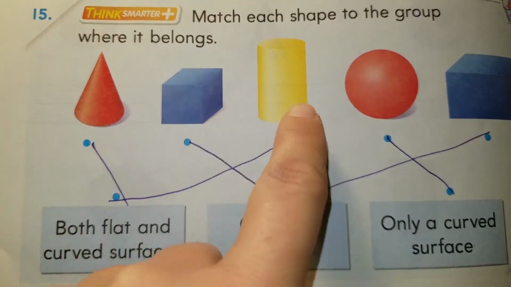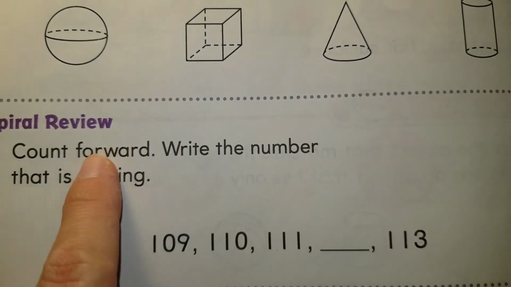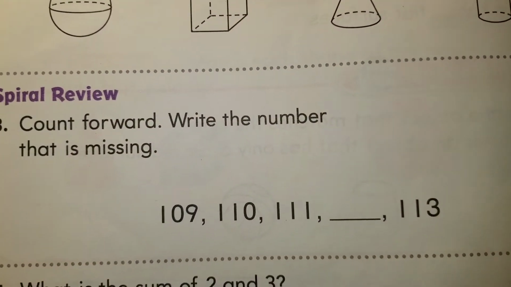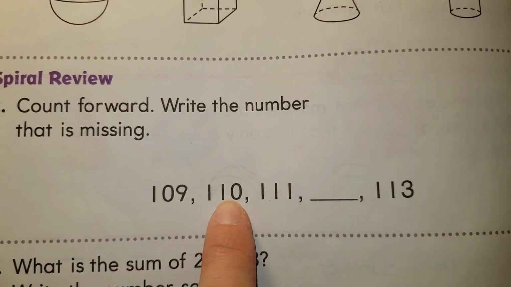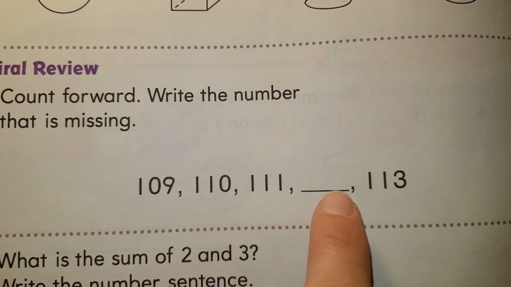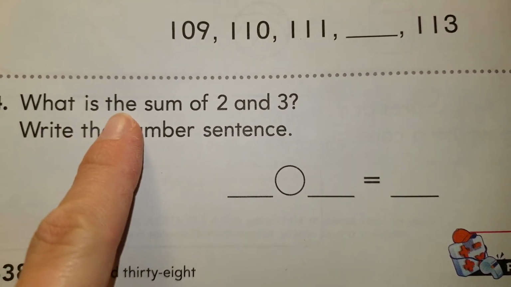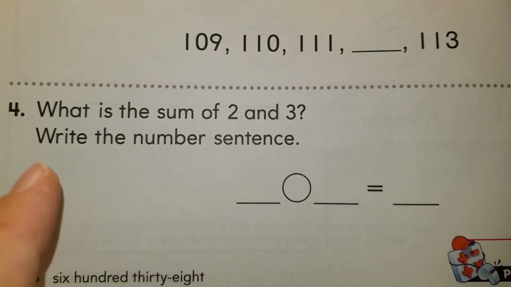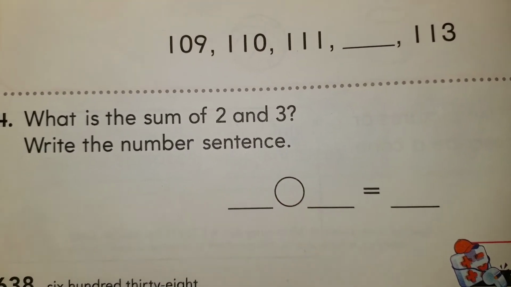All right, count forward, write the number that is missing. So this is kind of review, so we don't forget to count. 109, 110, 111. What number goes next? And then the last one, what is the sum of 2 and 3? Write the number sentence. So basically all you have to do is add 2 plus 3 and then write the answer.